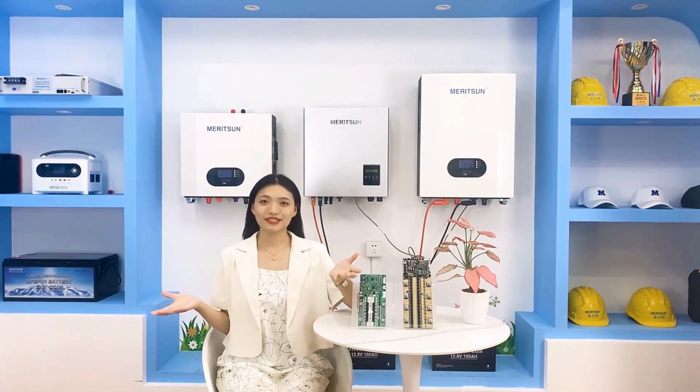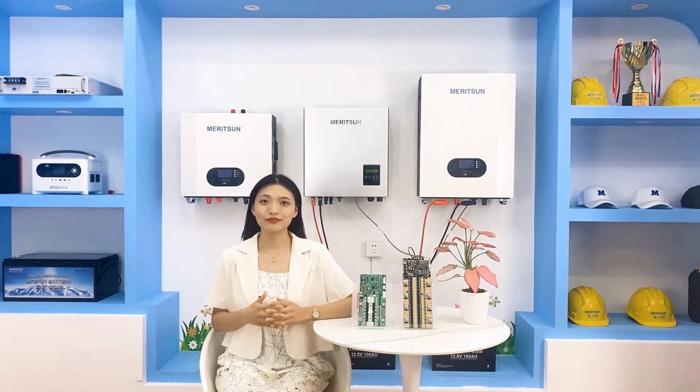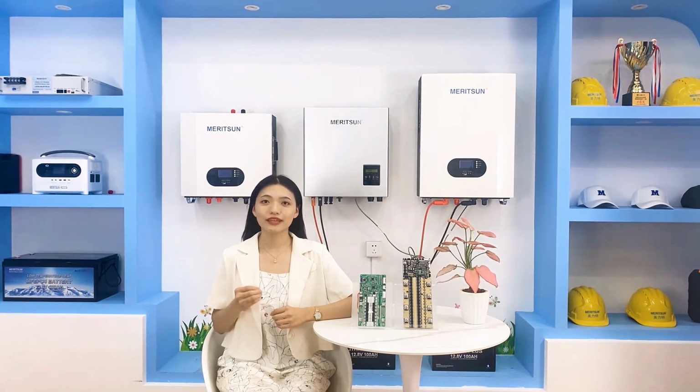These are 4 key factors that will affect the communication between inverter and batteries. If you can master these 4 key factors, communication challenges will no longer be an obstacle for you.